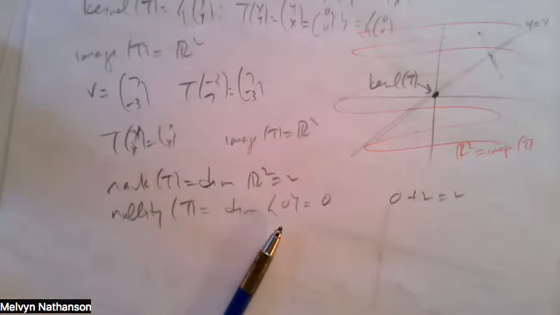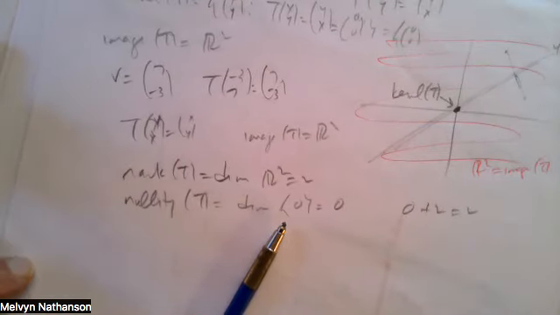Okay, so I'm going to talk about this a lot more on Wednesday, but the kernel and the image of a linear transformation are important and worth thinking about. Okay. And that is all we can talk about today.